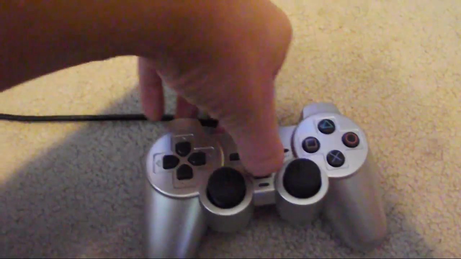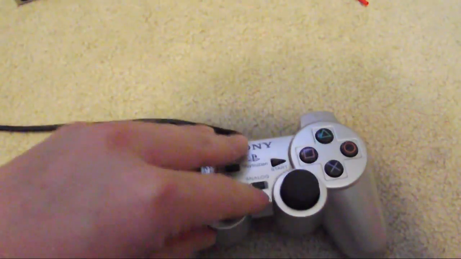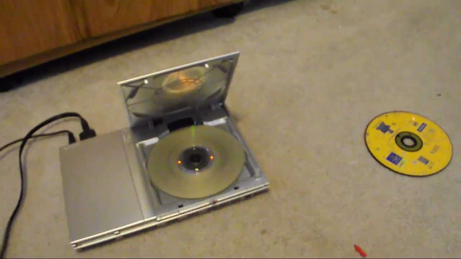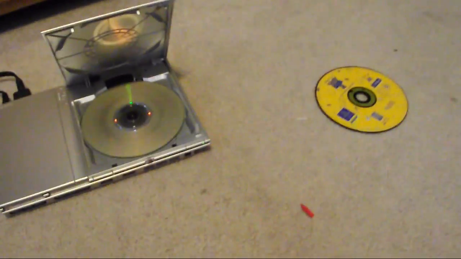Oh, by the way, turn your analog on. Just press the button in. I don't know why it's not letting me do it. Oh, because I'm an idiot and I didn't put my controller in.